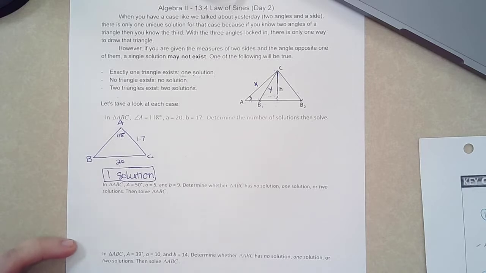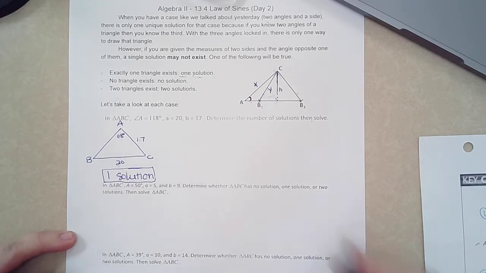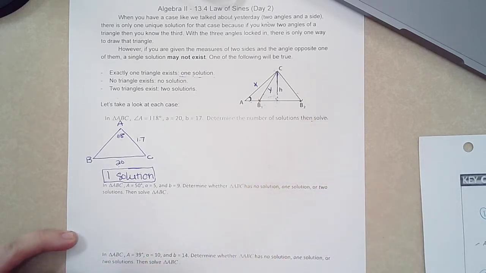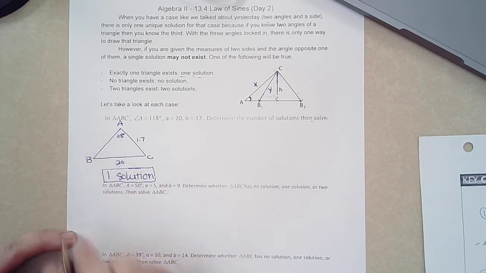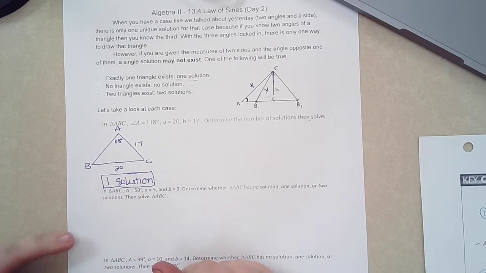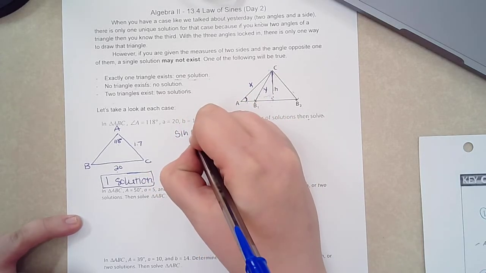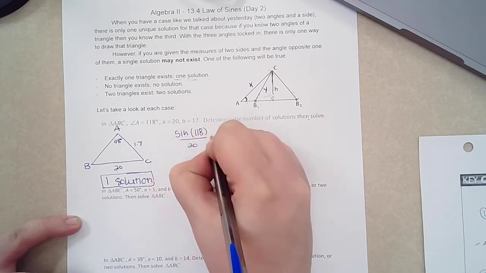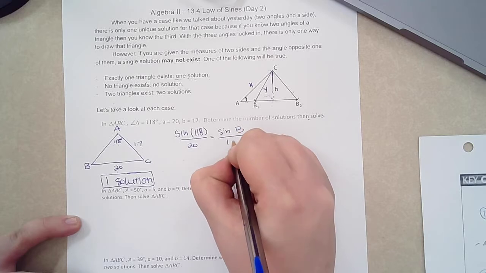Now that we know how many solutions there are, we need to determine the other pieces of this triangle that we're missing. In this case, that's angle B, angle C, and this last side c. And to do that, we're just going to use law of sines from yesterday. So sine of 118, that we know is paired with 20, is equal to sine of B, which we don't know, over 17.